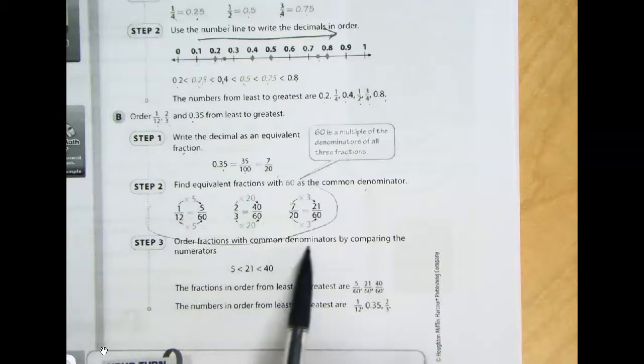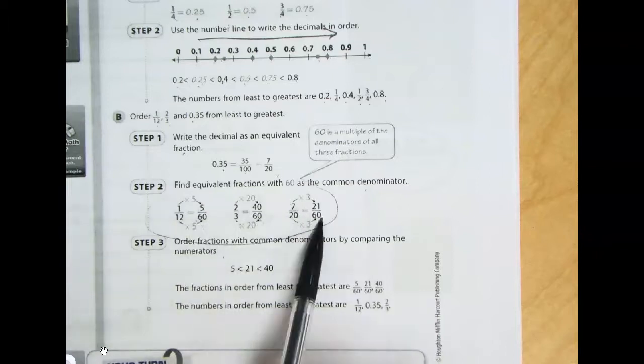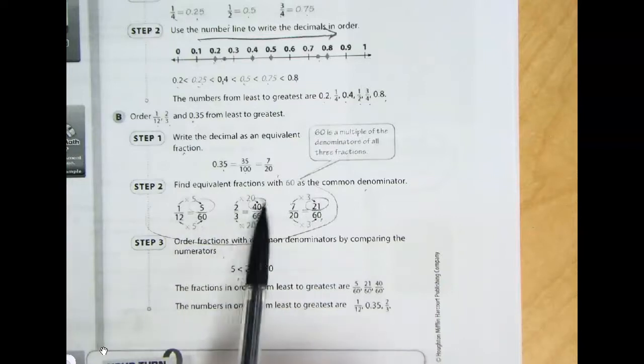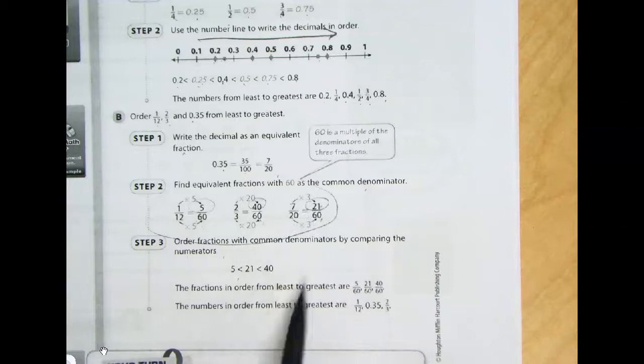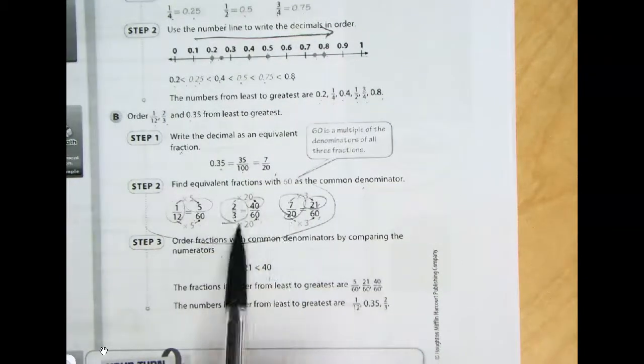This is ordering fractions with common denominators by comparing the numerators. So again, once you have all common denominators, all you've got to do is compare the numerators and put them in order. In this case, least to greatest would be 5 is less than 21, which is less than 40. So this would be first, followed by this, followed by this.